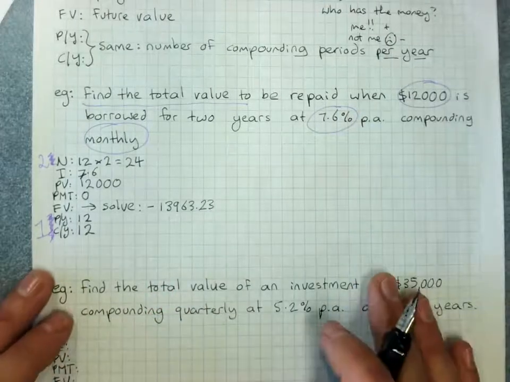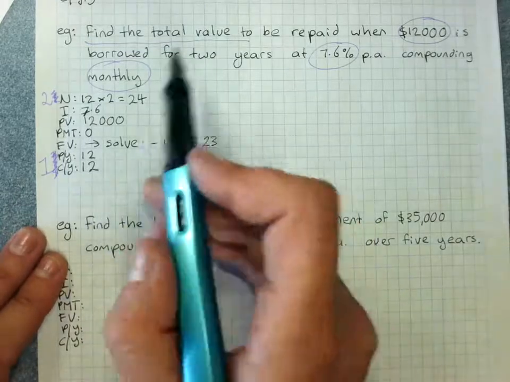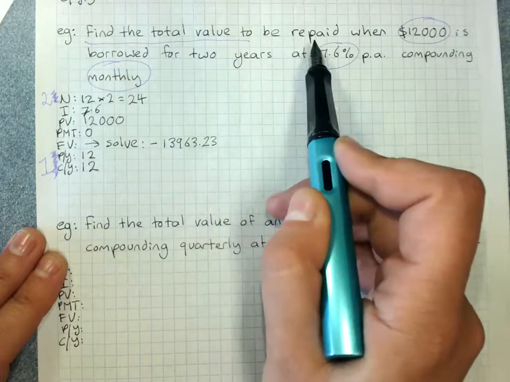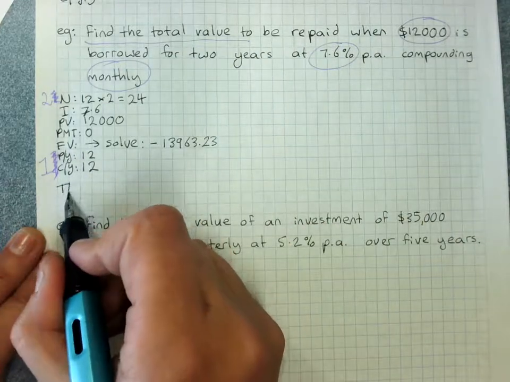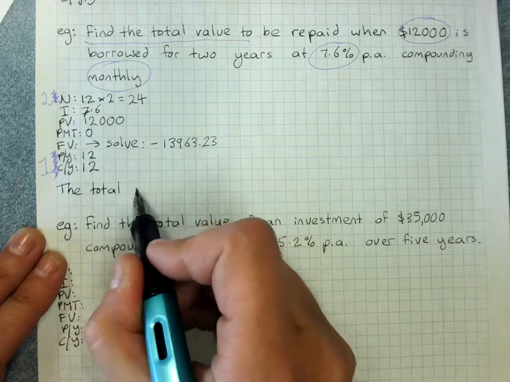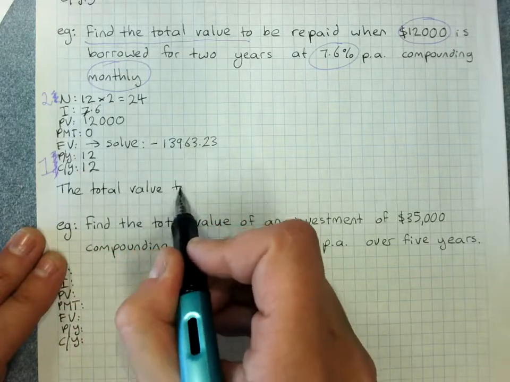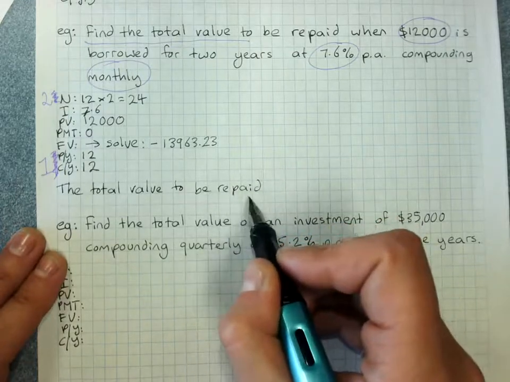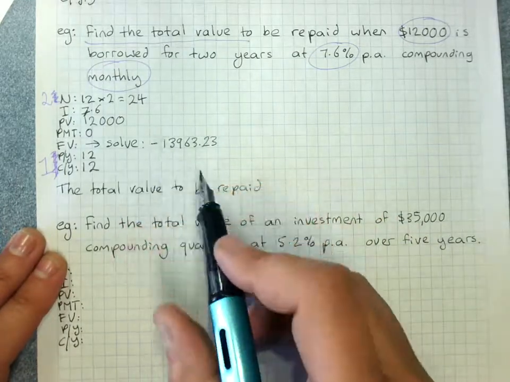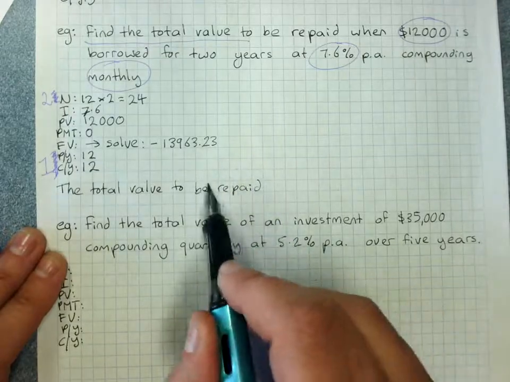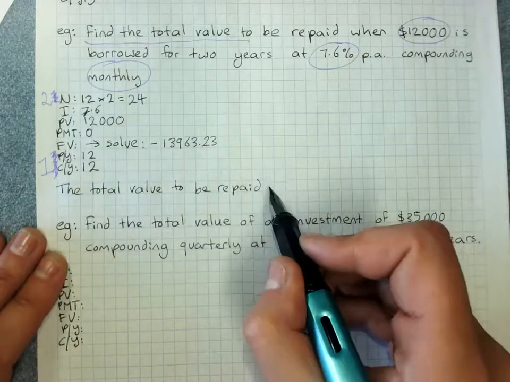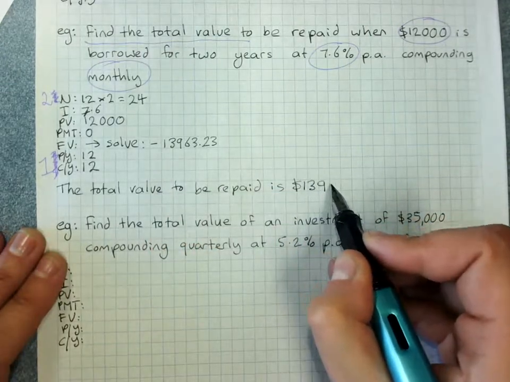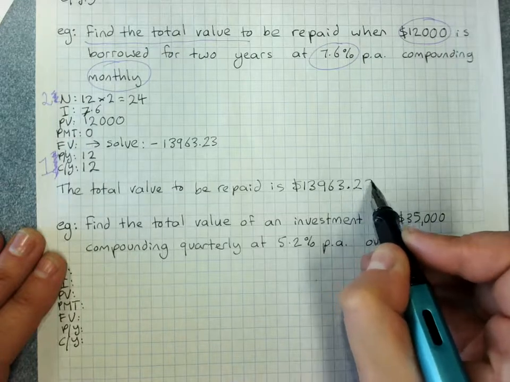And we write our sentence answer based on the question: find the total value to be repaid. Answer, the total value to be repaid. Now, the repaid bit means you owe it. It's negative. So you've already said it's negative in must be repaid. So this goes in your answer as a positive $13,963.23.